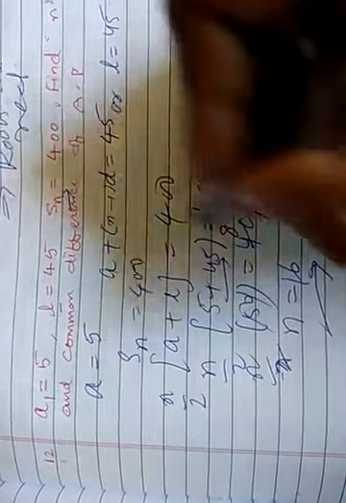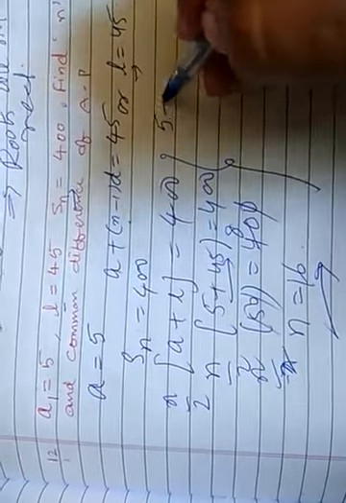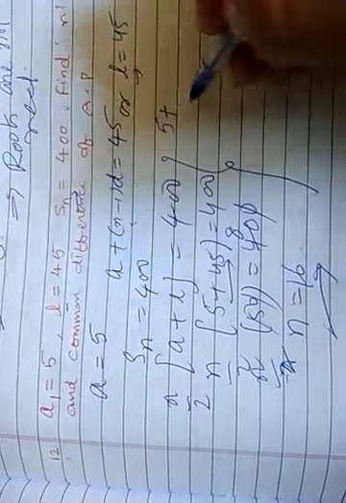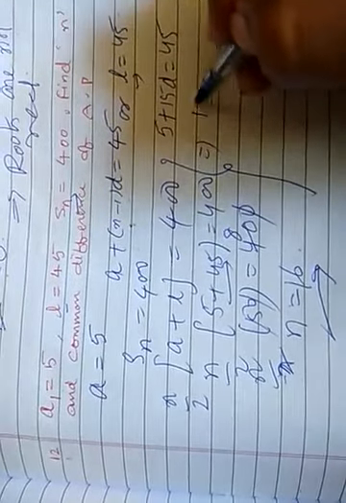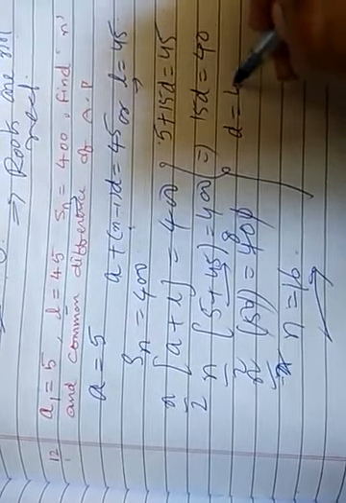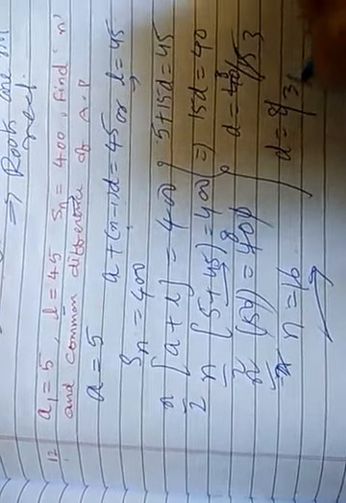Now when I got n equal to 16, I can put here in the l formula, that is 5 plus (16 minus 1), that is 15, d equal to 45, and 15d will become 45 minus 5, that is 40. The d becomes 40 upon 15, 5 table 3 times, 5 table 8 times, d equal to 8 by 3.